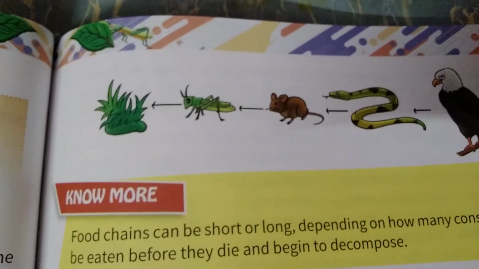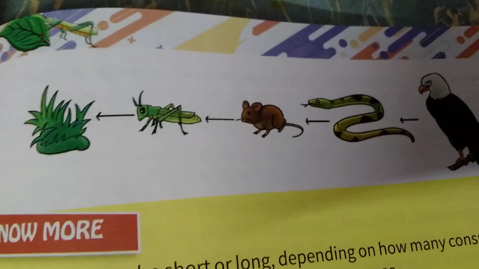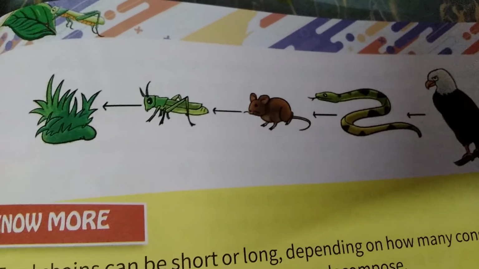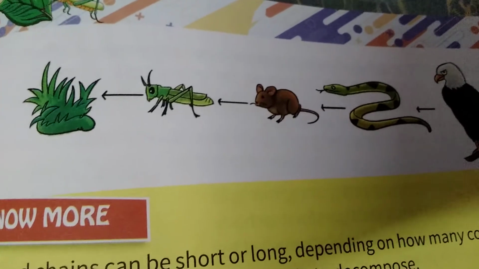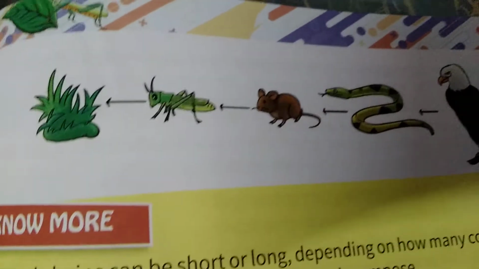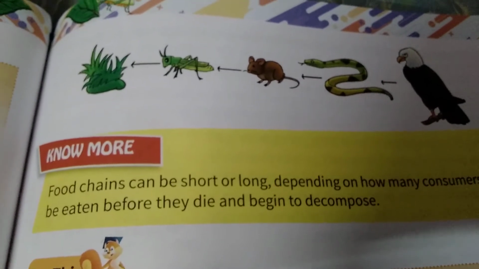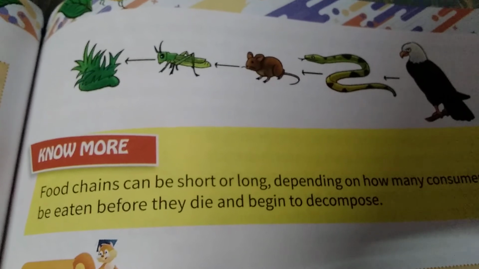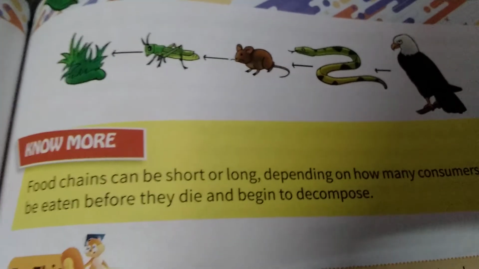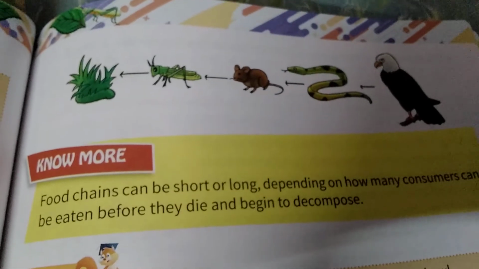Food chain helps us to understand how the energy is being transferred from one living organism to another. There is also another food chain I am telling you. A rabbit eats the plant, a fox eats the rabbit, the fox dies, and the vulture eats its dead body, and finally the remains are decomposed by bacteria, and the nutrients are absorbed by the soil, which is again used by the plants. Okay, so this is food chain.